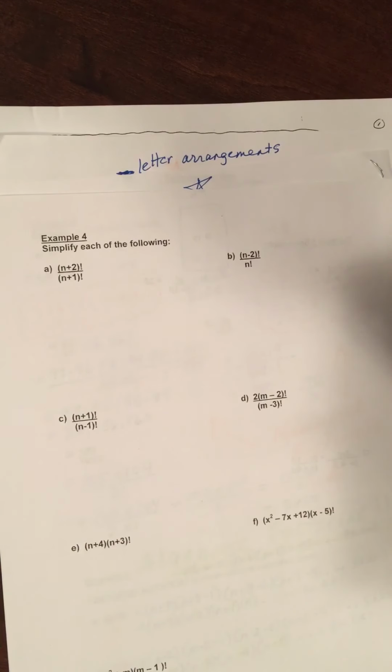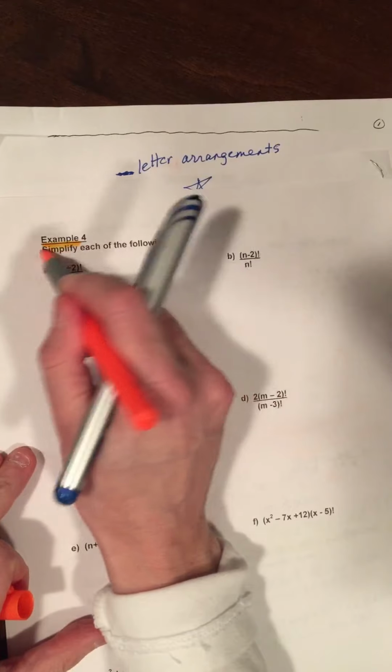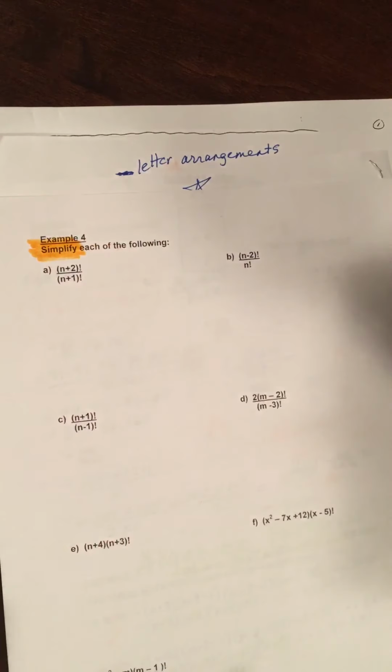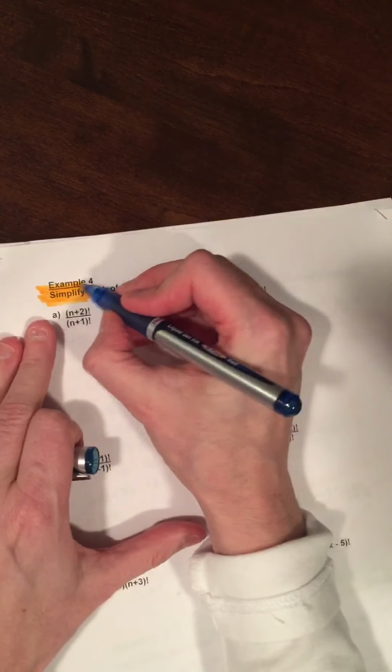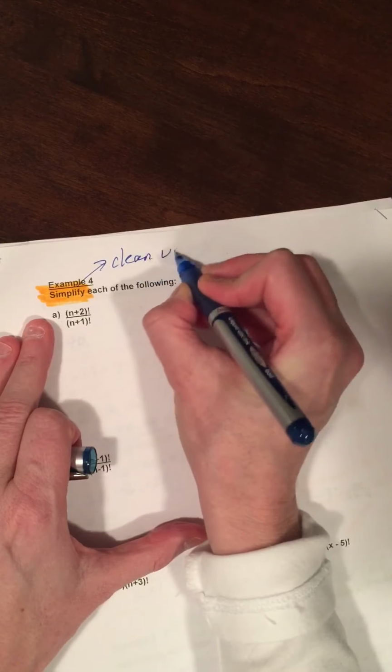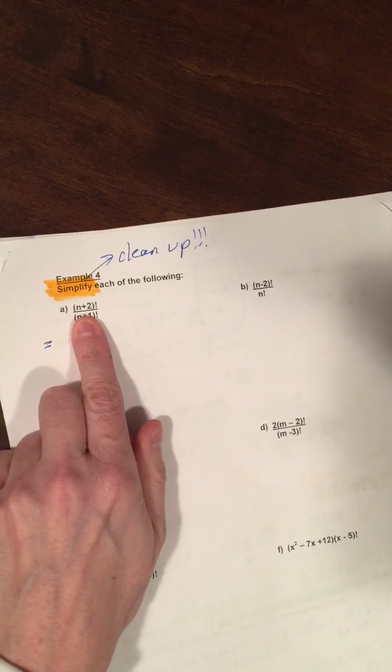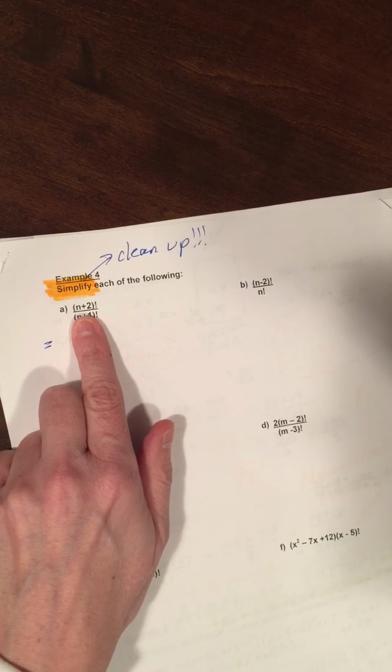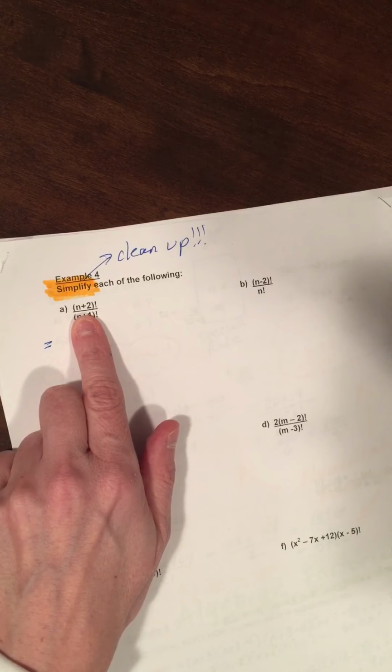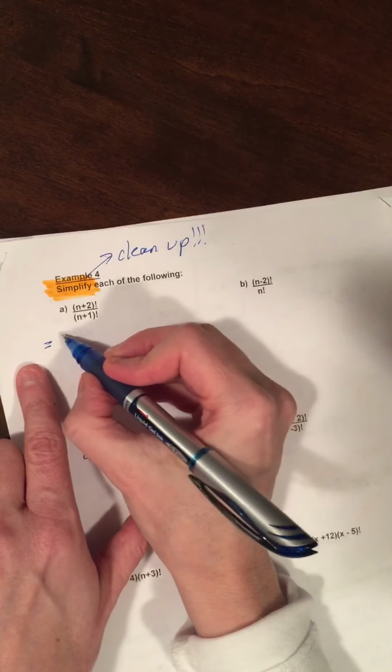Notice the instruction for example 4 reads simplify. You know that the word simplify means let's clean it up. Let's tidy it up. Okay, well, let's take a look at the numerator in my example A. n plus 2 factorial. I just learned how to do these algebraic factorials. Let me try it again.